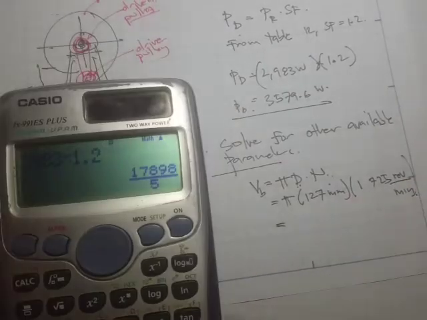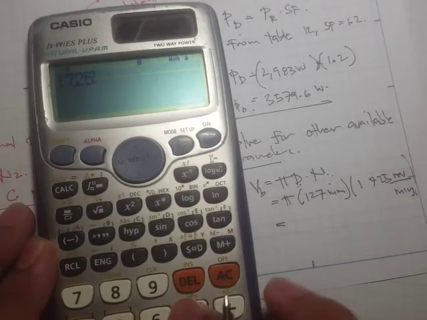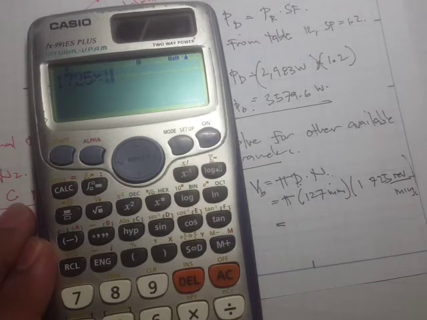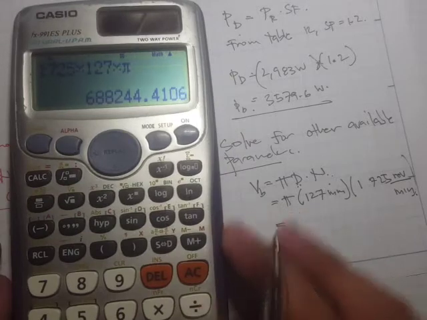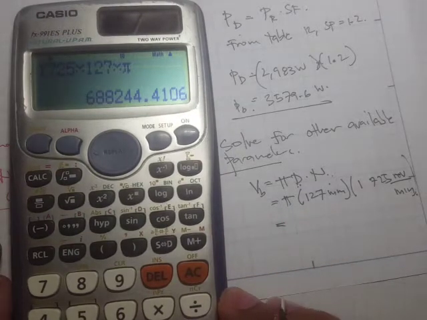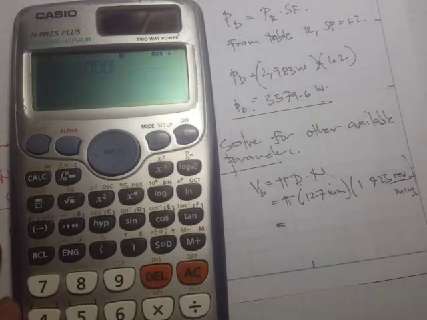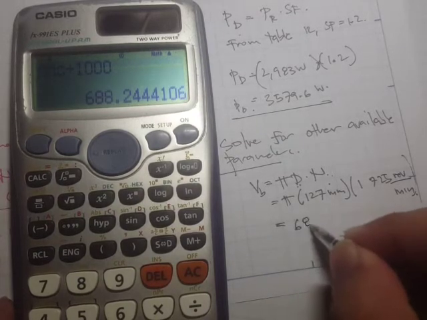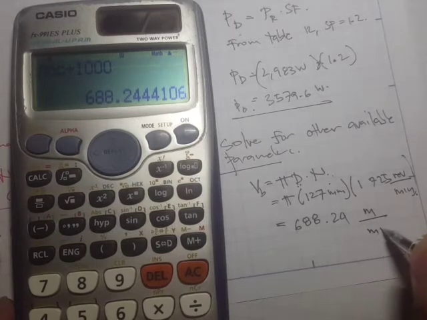Okay, so if we compute that, 1725 times, I'll convert this to meters, times 127 times pi. So I have, okay, I think I forgot to divide this by 1000, so this is 688.24 meters per minute.